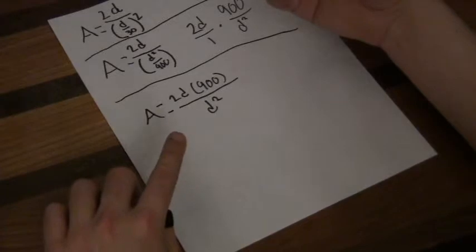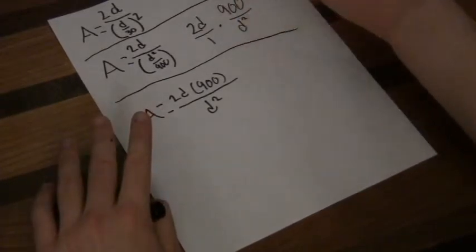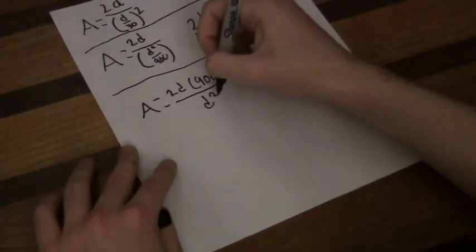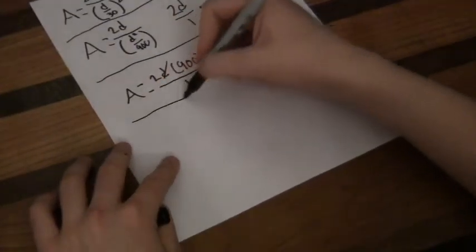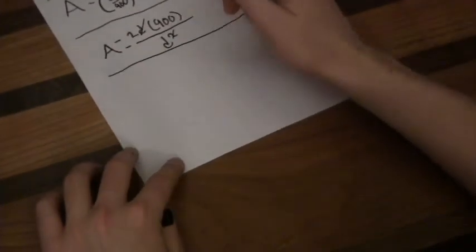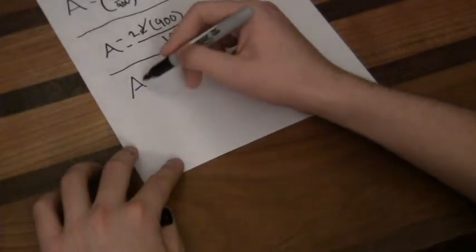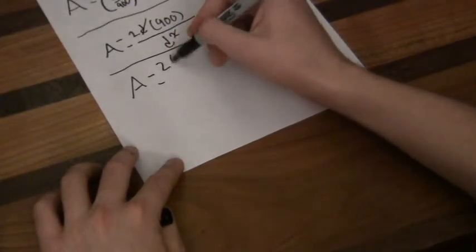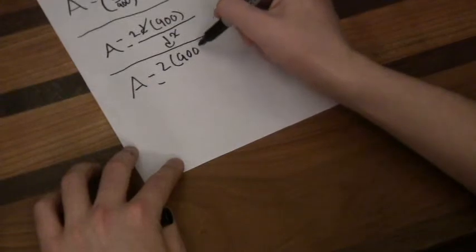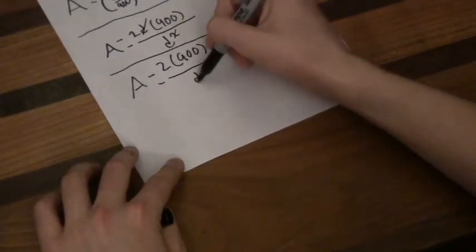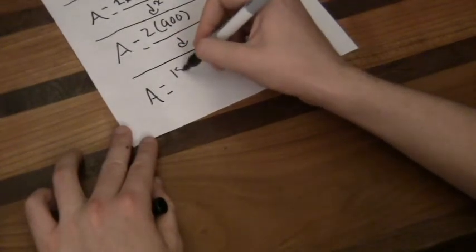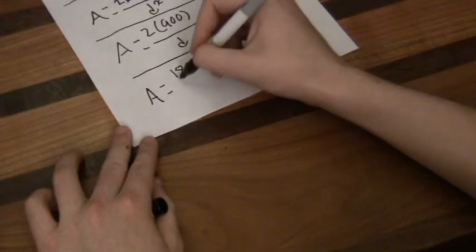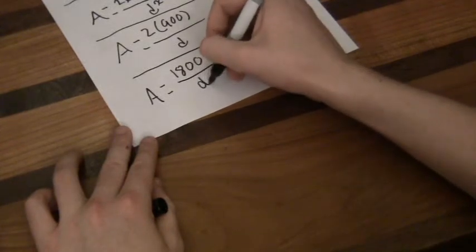Now, those d's can just get taken out of both. So we can cross out that 2 and cross out that 1d. So in the very end, we're left with acceleration equals 2 times the quantity of 900 over d. 2 times 900 is 1,800, divided by d.